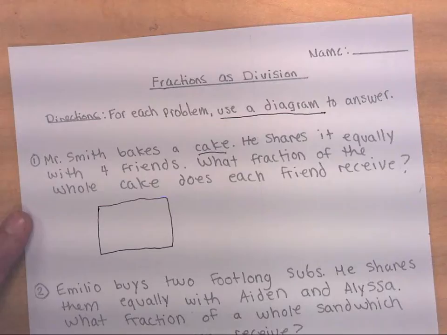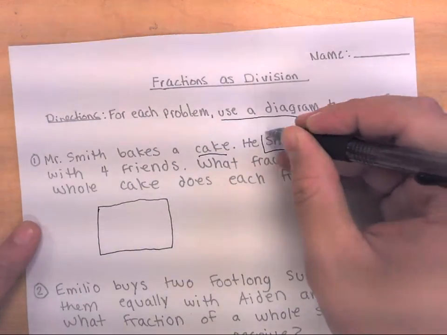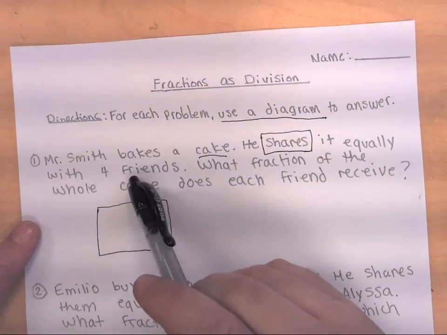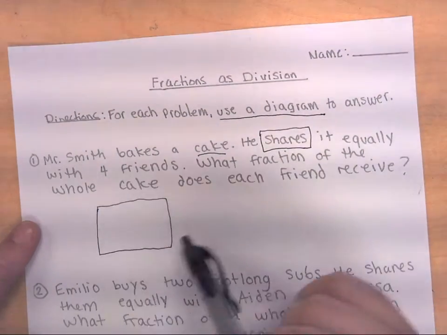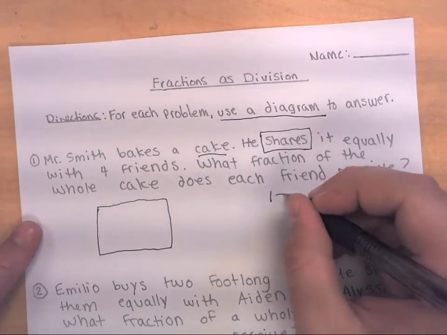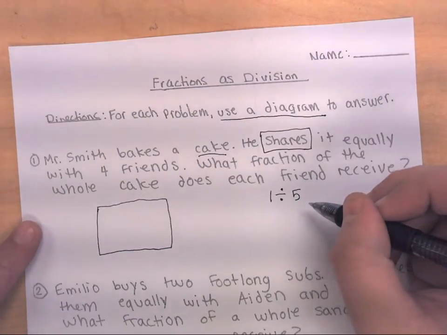So it's important to realize here that because I am sharing it, I'm eating the cake too. So between the 4 friends and myself, there are 5 people eating this cake. So the division expression that matches this situation is 1 whole divided by 5.